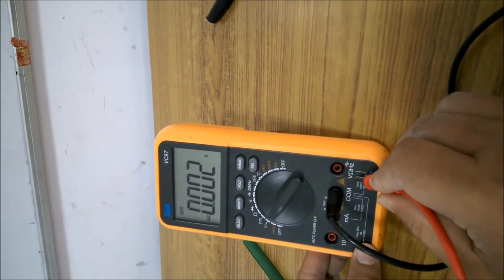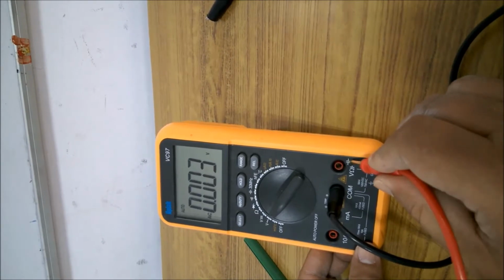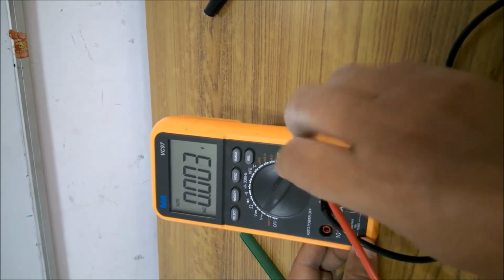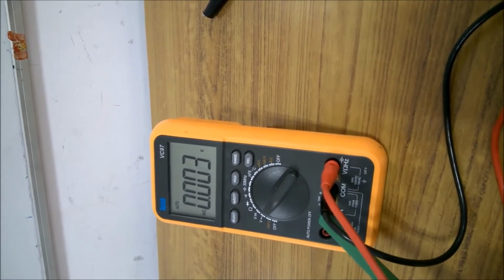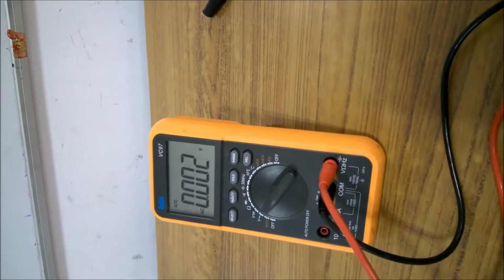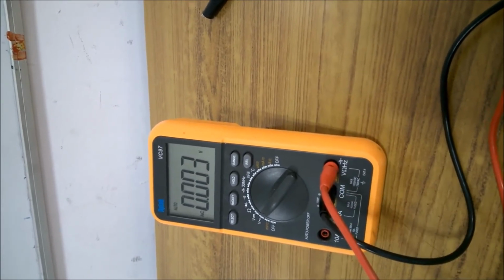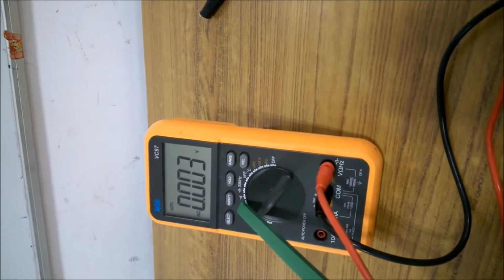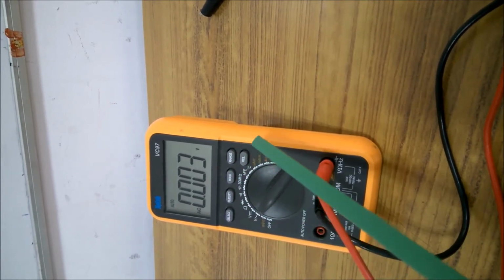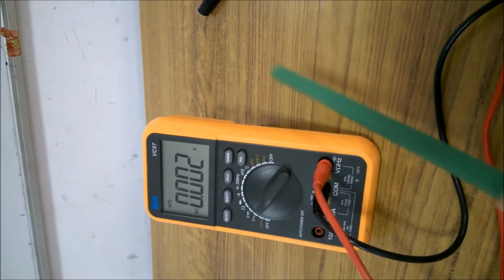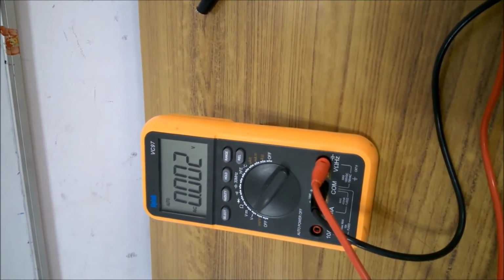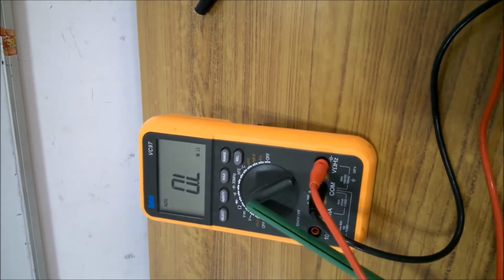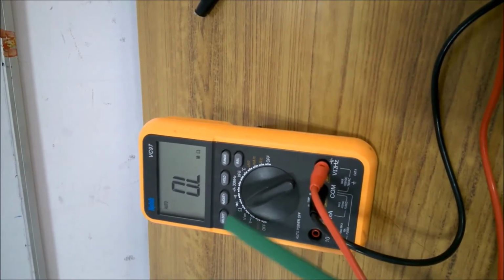But for voltage, resistance, capacitance and frequency measuring, you should keep the red button here. And for measuring the current, you have to keep it here. And the black one, you can see, is the common. It will not move. Now you can measure DC voltage, AC voltage, resistance, current and capacitance with this multimeter. You only have to move this knob to the particular symbol, then you can measure it.